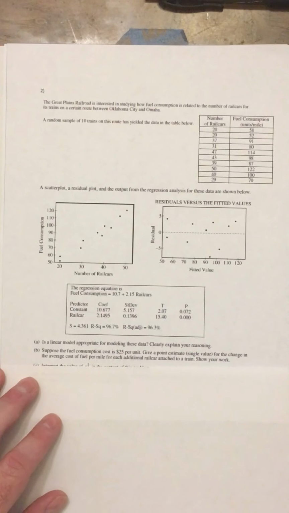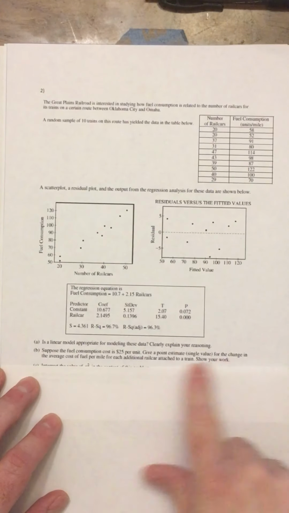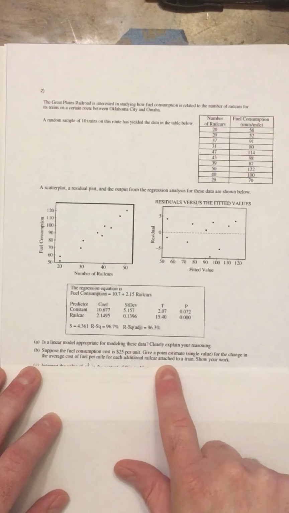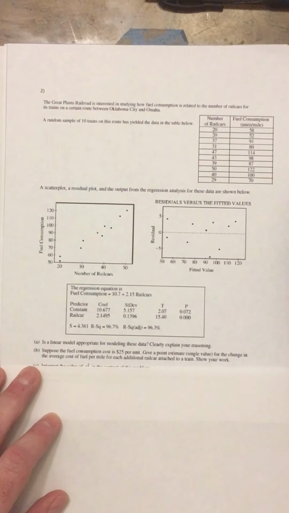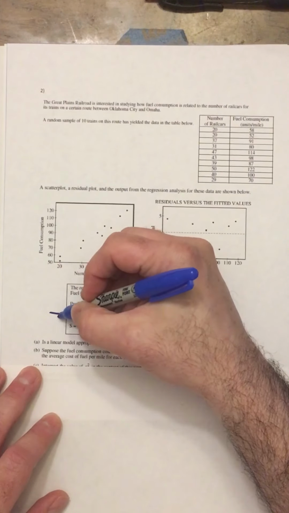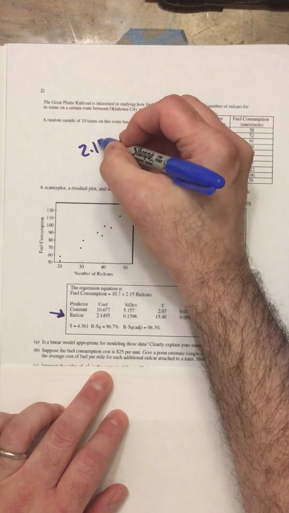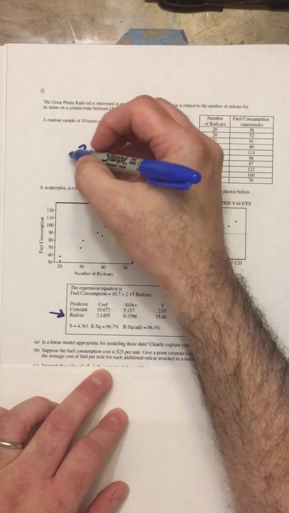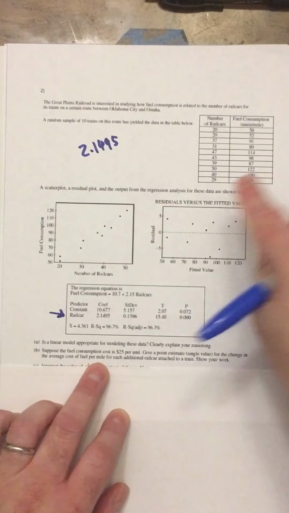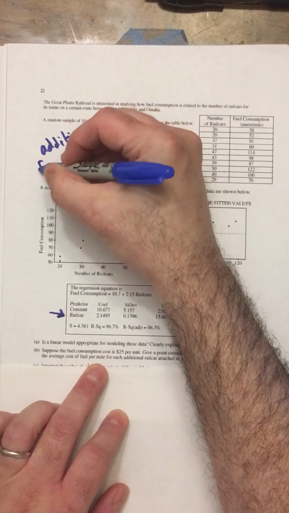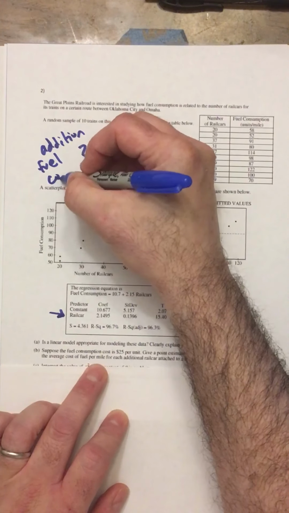Okay, now the next question is, suppose the fuel consumption cost is $25 per unit. Give a point estimate, a single value, for the change in the average cost of fuel per mile for each additional railway car attached to a train. Show your work. So here, we know after each additional railroad car adds this amount, I'm going to put it over here, 2.1495. That's the additional fuel consumption for one additional, and what I should say is additional fuel consumption.